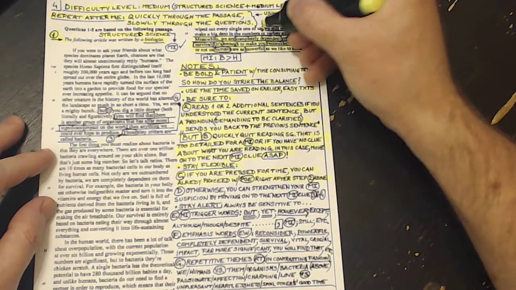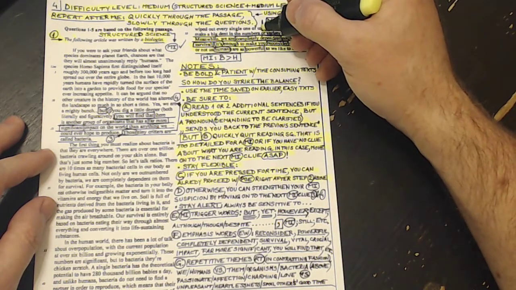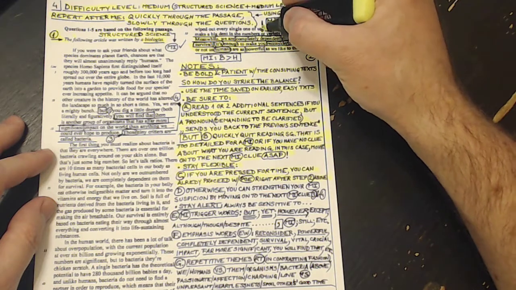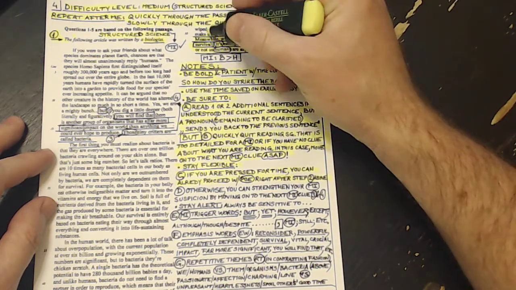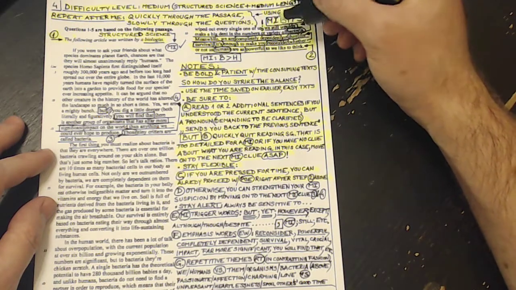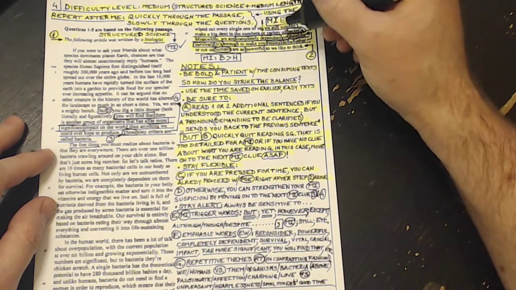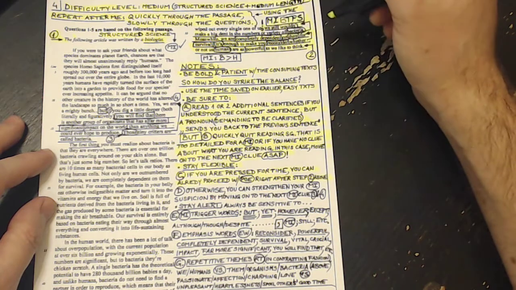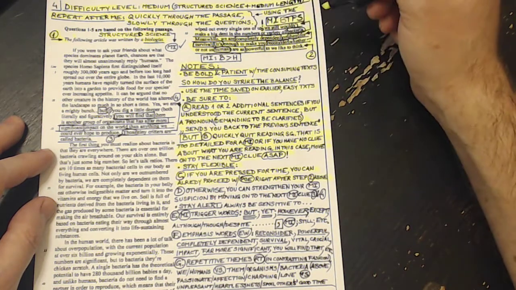Look at this comma here. I always circled commas, and after this comma I have what? We still wouldn't make. That's subject verb. That's the beginning of an independent clause.